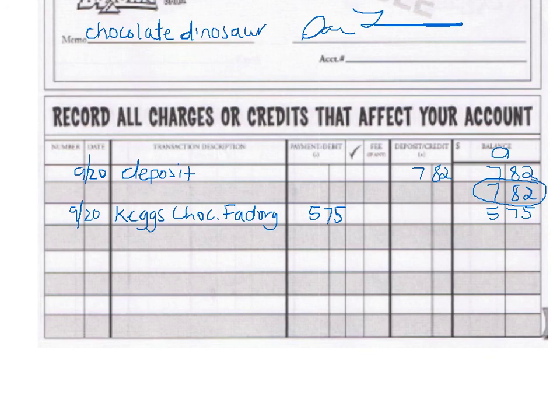Okay, so over where we keep track of our balance, we subtract. And here we have to do some borrowing. So we're going to borrow from the 8 to make the 2 a 12. 12 subtract 5 is 7. 7 subtract 7 is 0. 7 subtract 5 is 2. And then your new balance is $2.07. That's how much money you have in your account.